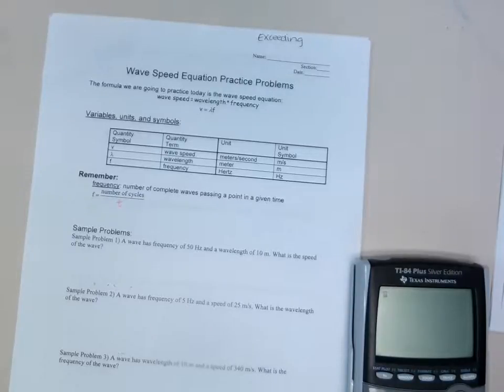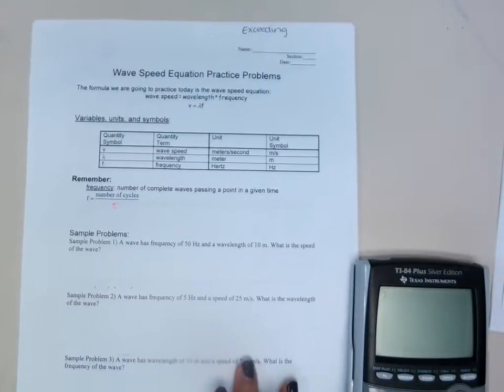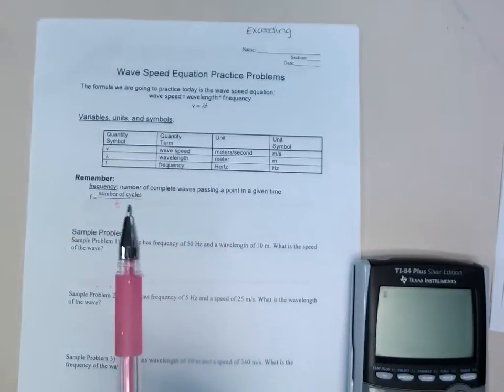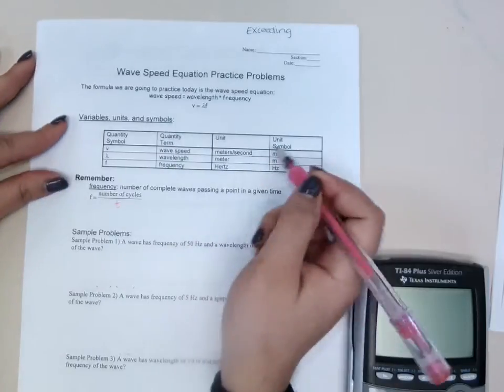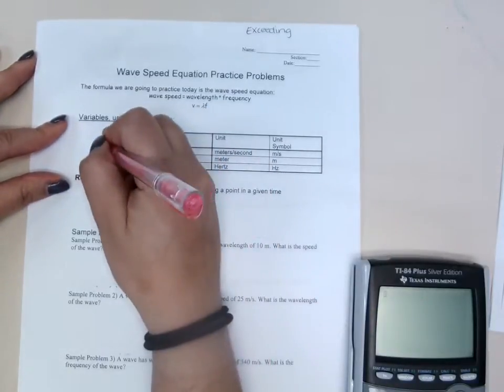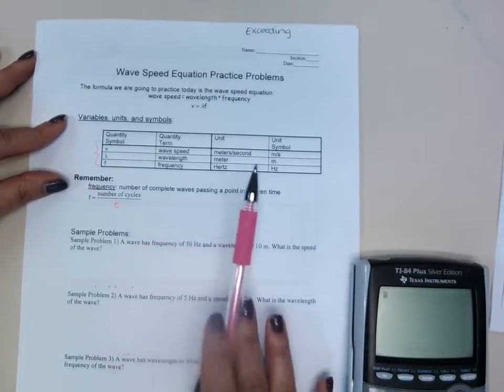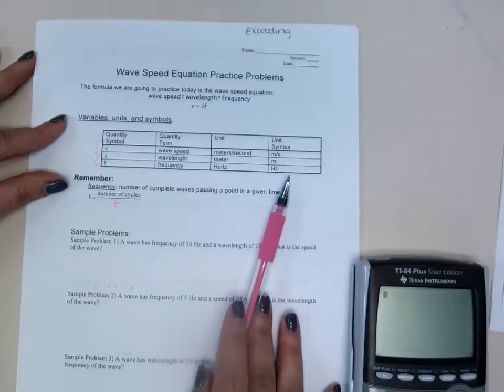Let's talk a little bit about this piece of paper that's in front of you. You guys should have the exceeding. It should be a gray color. In your exceeding packet, I want you guys to take a look at this table right here. It talks about the different symbols that we're going to be using in our equation, and what those symbols represent, what the unit is, and then what the unit symbol is.